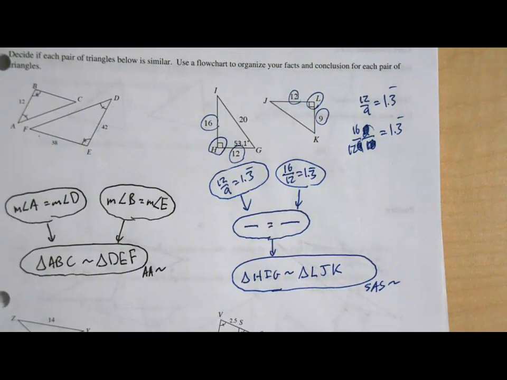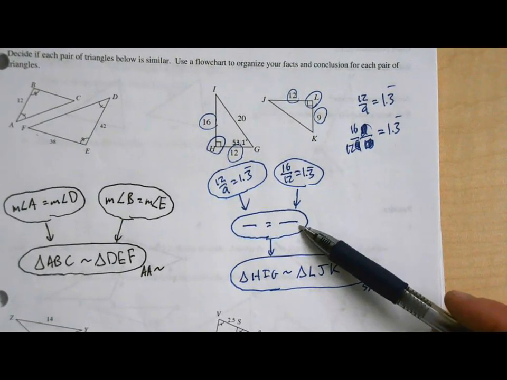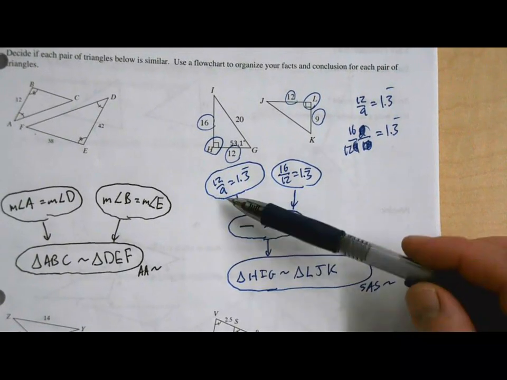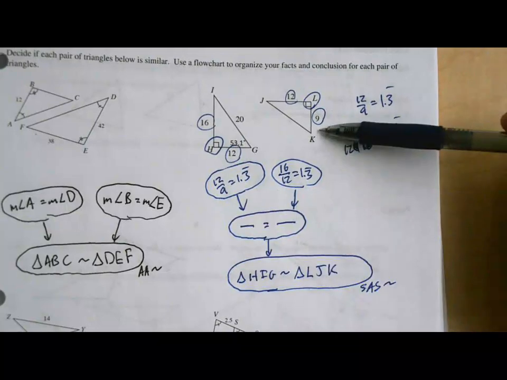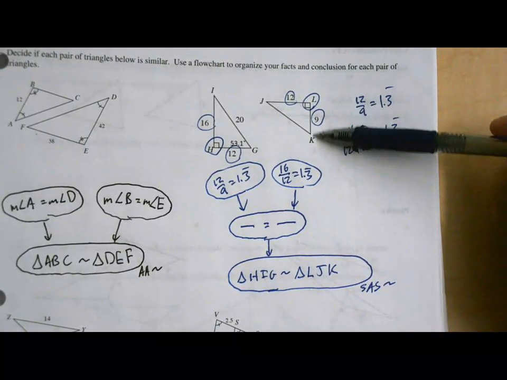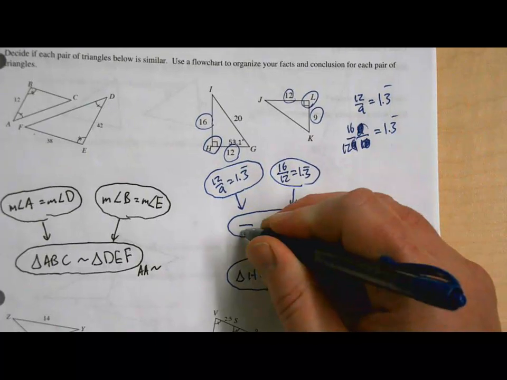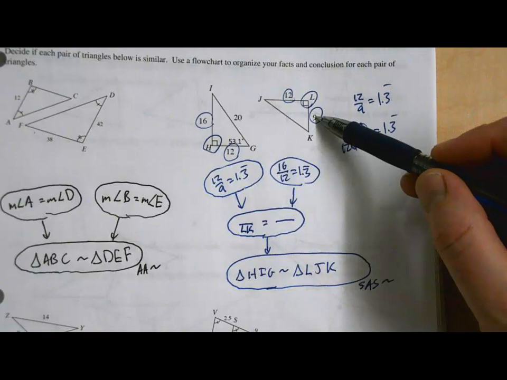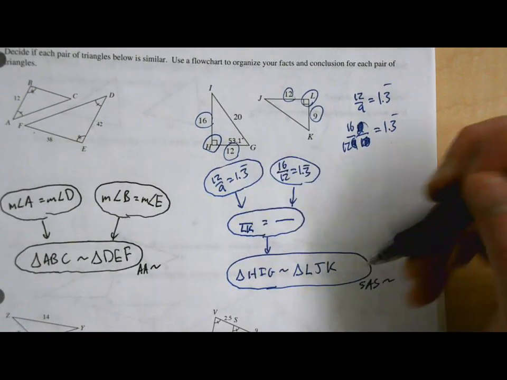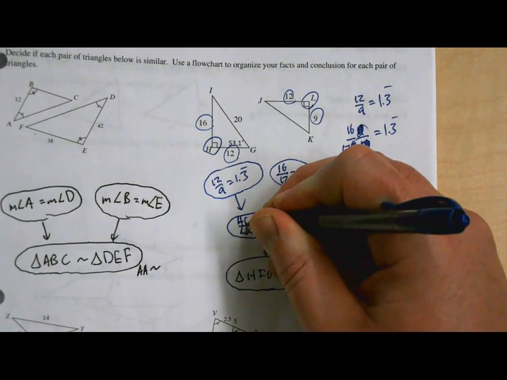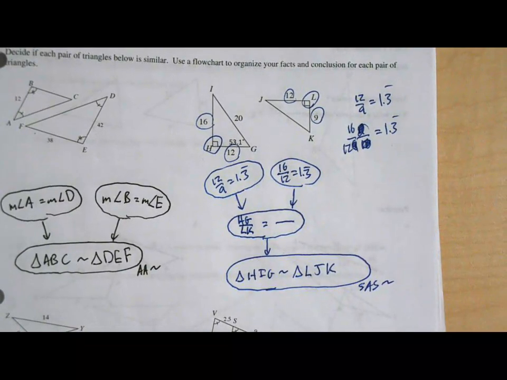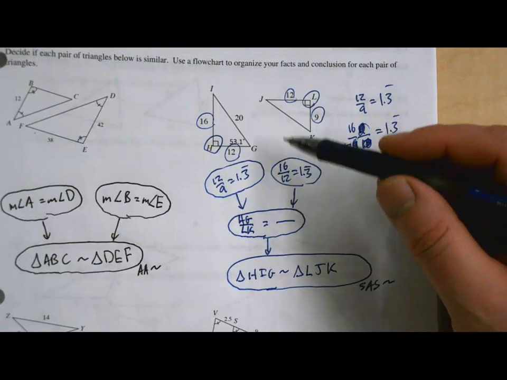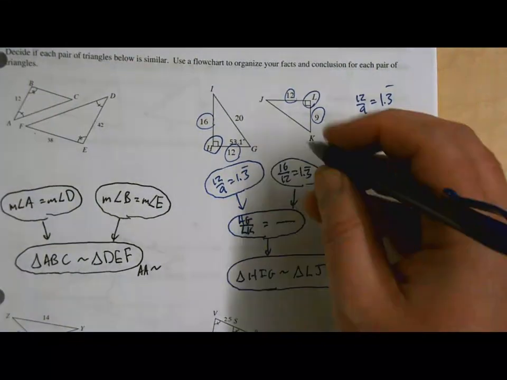And then what goes in this bubble are the names of those things. So for example, the 9 is on the bottom. The name of that side is LK. 9 was between L and K. So KL or LK, it doesn't matter. And then the 12 that we matched it with was here. That was HG. Over here we had 16 and 12. The 16 was the HI.